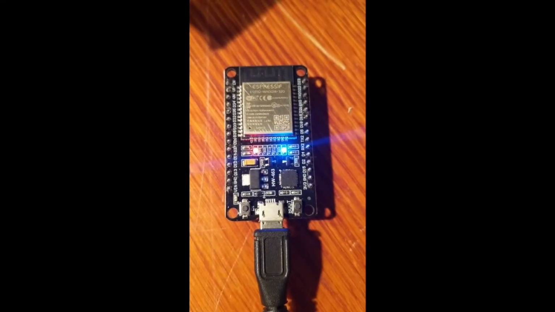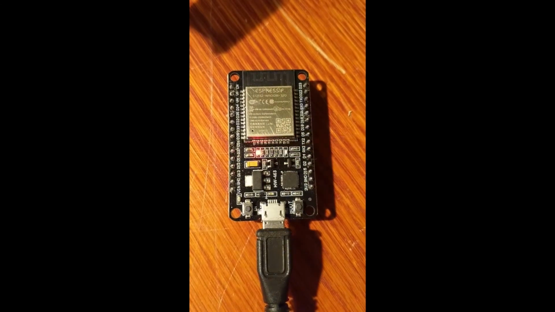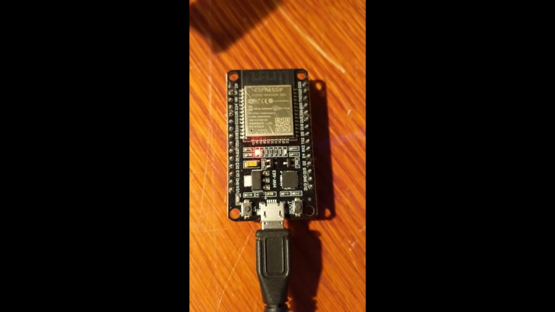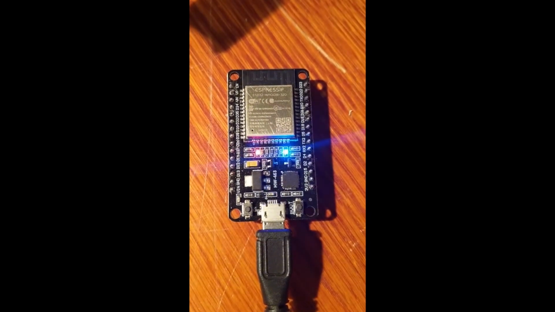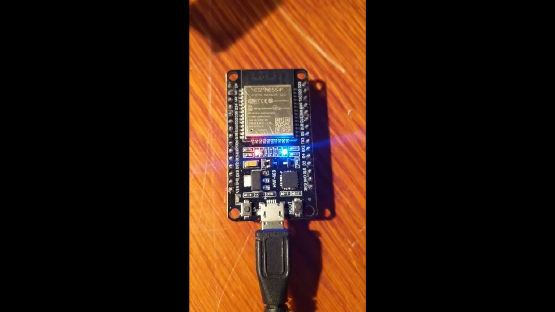In this video, I'm going to show you how to configure the ESP32 running the ClassicMQTT firmware to connect to your Wi-Fi network and set up the Android app. If the ESP32's blue light is blinking quickly, it is in access point mode and needs to be configured.